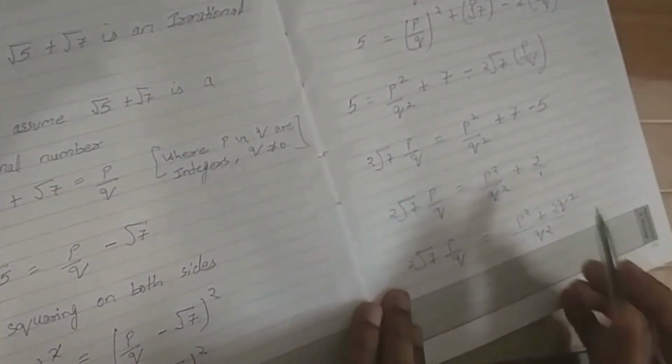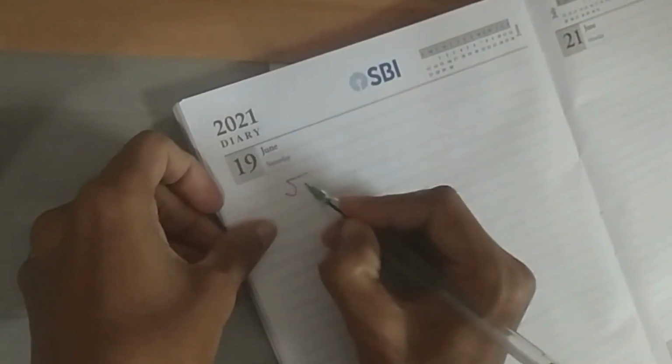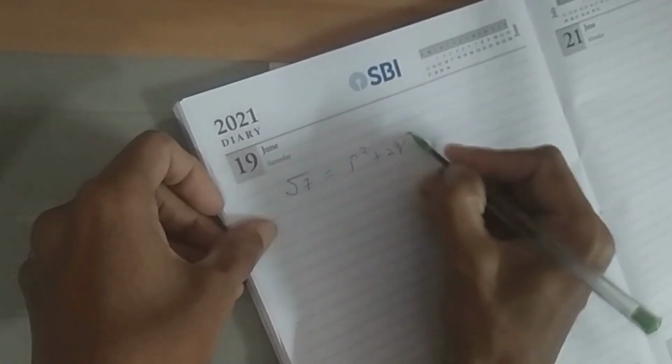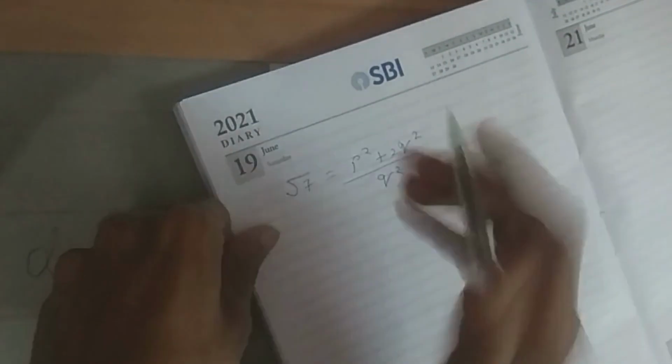Okay. Now what can we do from here? We have already completed all these tasks. We can't add now. Just think that we have to get only the root number here. The remaining numbers should be sent to the RHS, not to the root. Just write down simply root 7 equals P square plus 2Q square by Q square. In the RHS, whichever numbers are there, just write down that only.